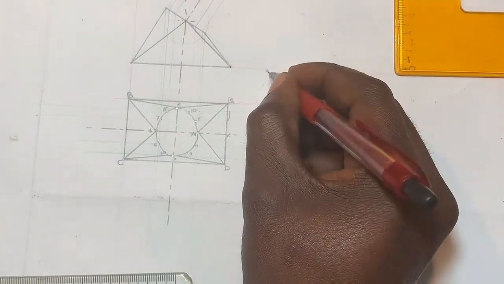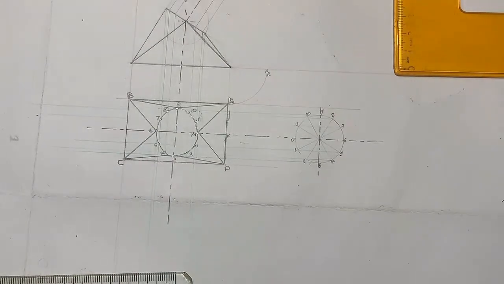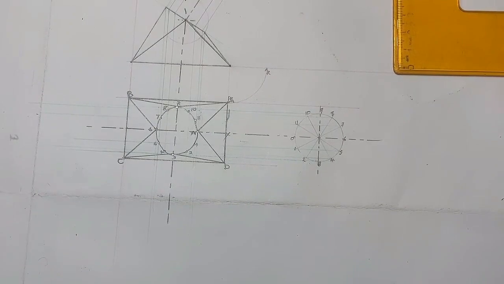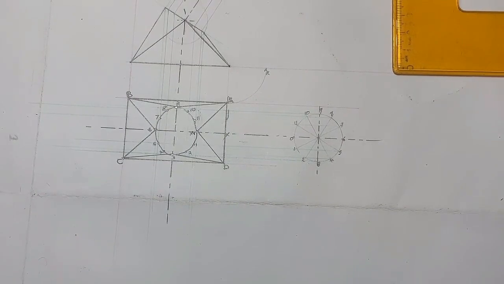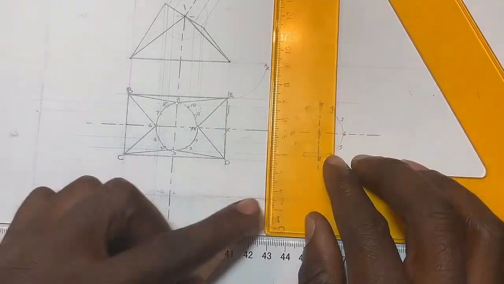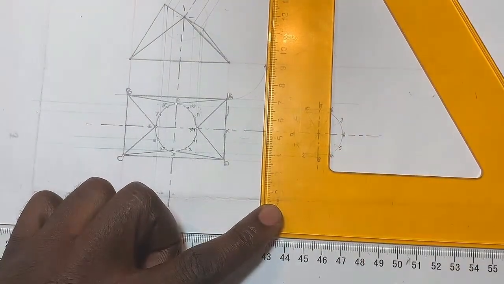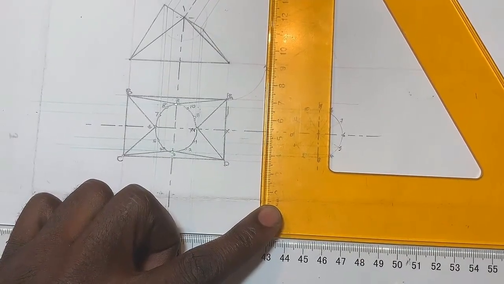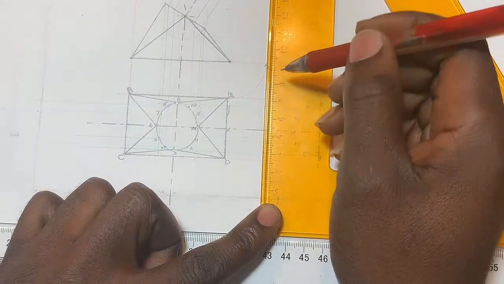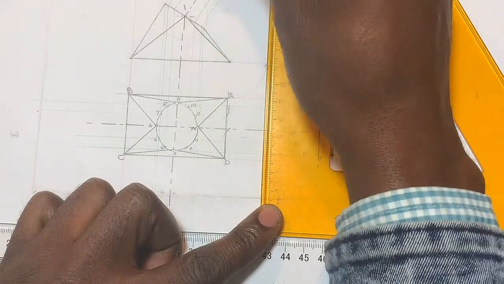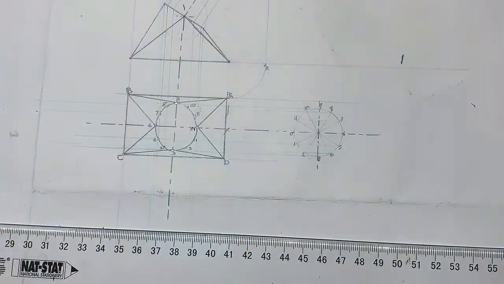That point is going to be my point R, the reference of all these points that I'm about to get. Then from there, construct it up, faint. There you go, faint. You understand?